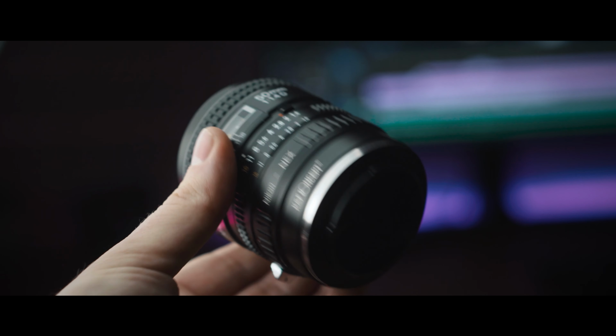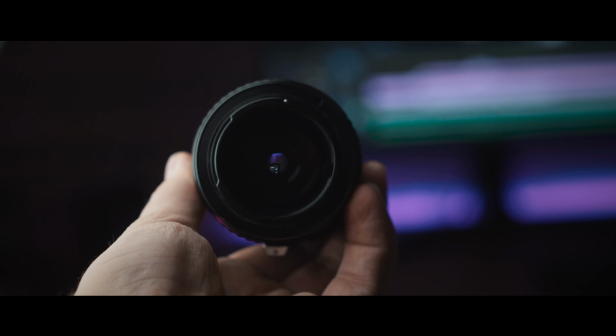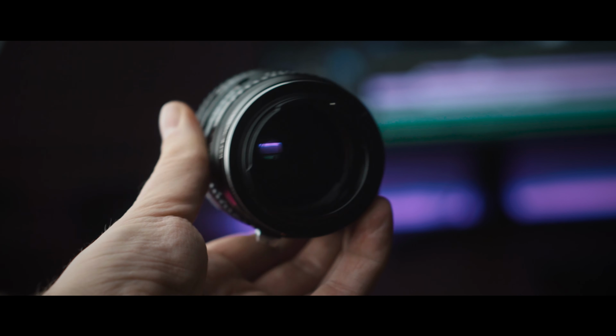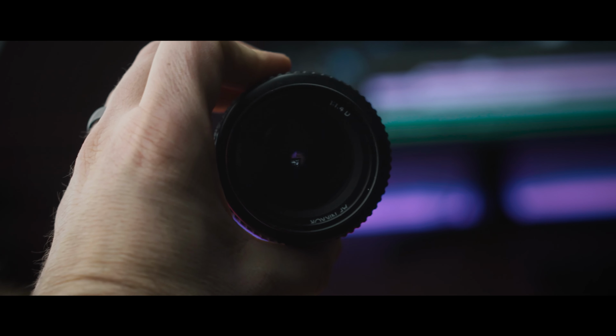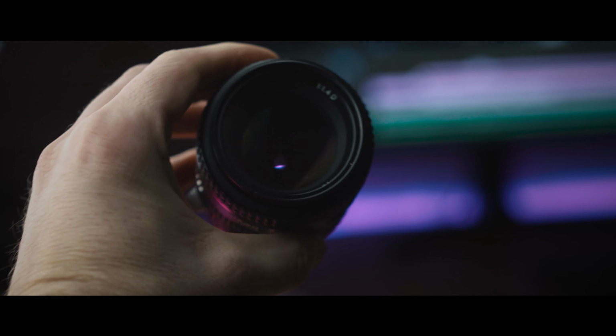Shooting in an aperture of f11 would give you a larger area of sharpness, meaning more things in your frame will be in focus and sharp. This is achieved by having a much smaller opening in the lens for light to pass through.